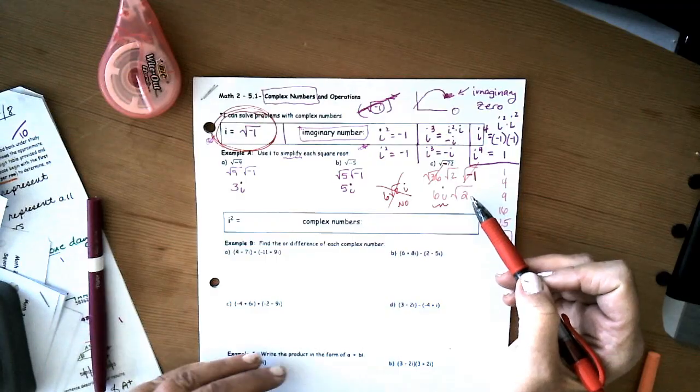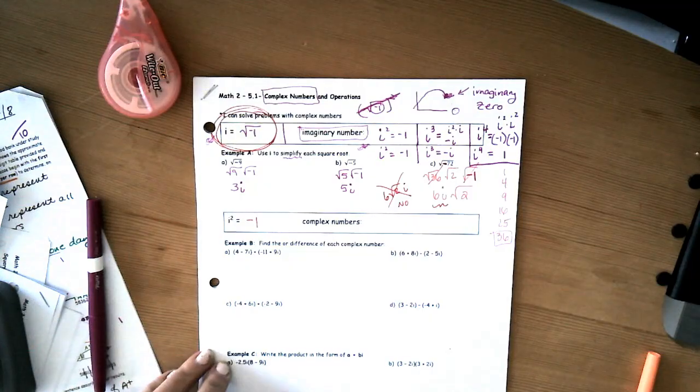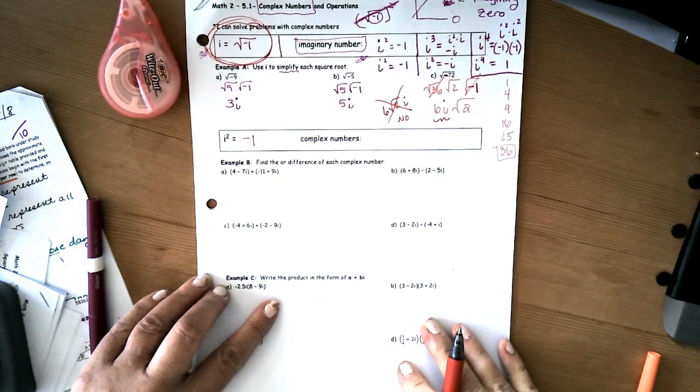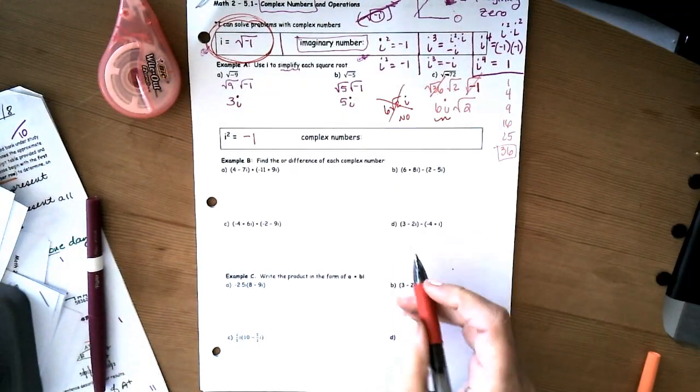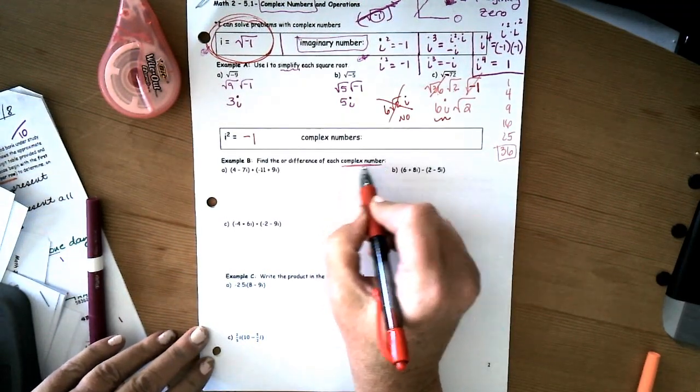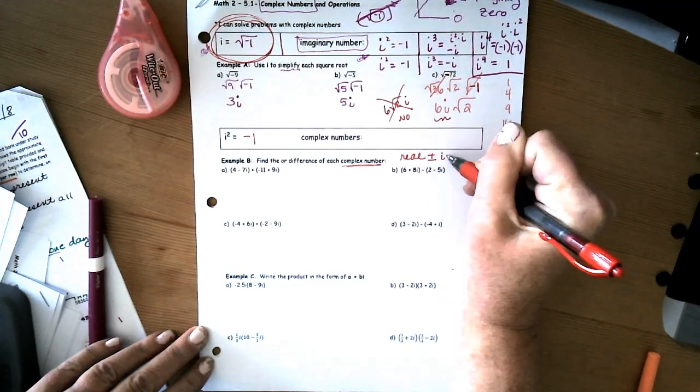Alrighty. So I already talked about I squared being negative 1, so let's just rewrite that. Okay. Find the sum or difference of each complex number. So officially, a complex number is real plus or minus imaginary.